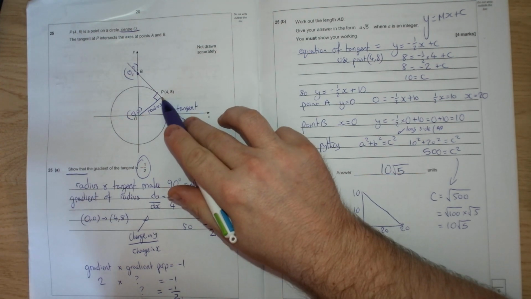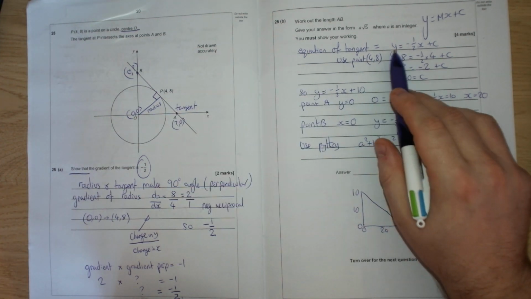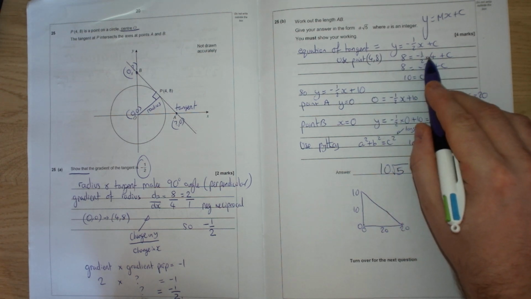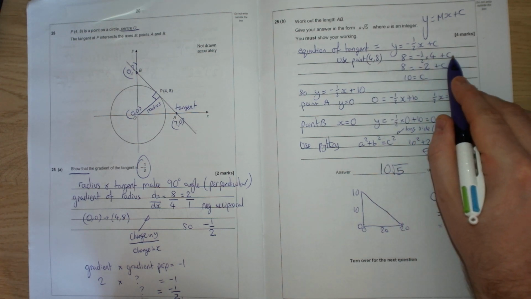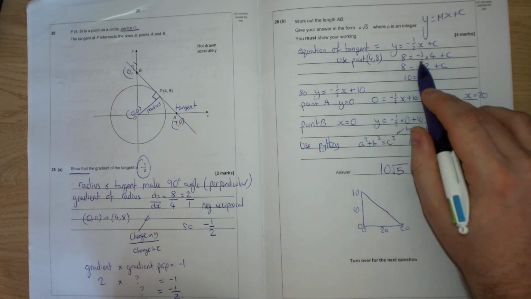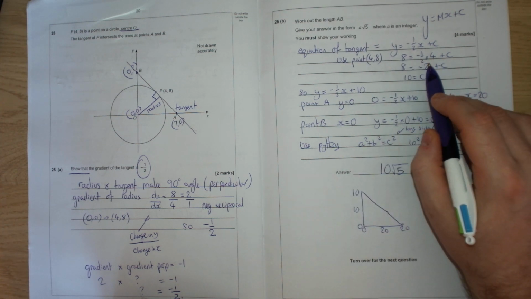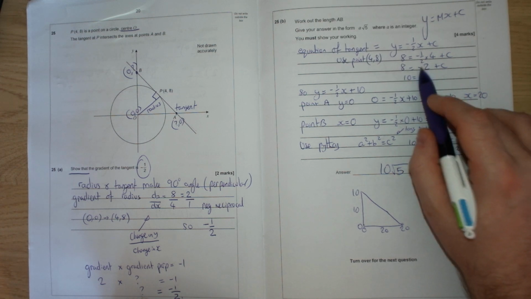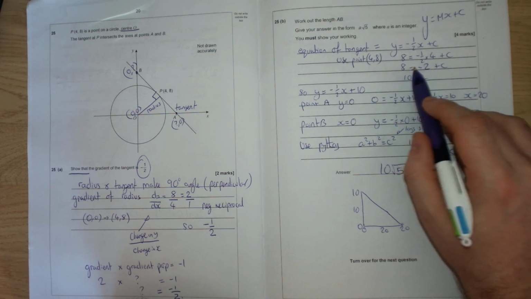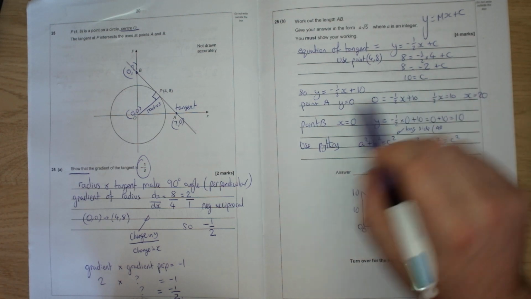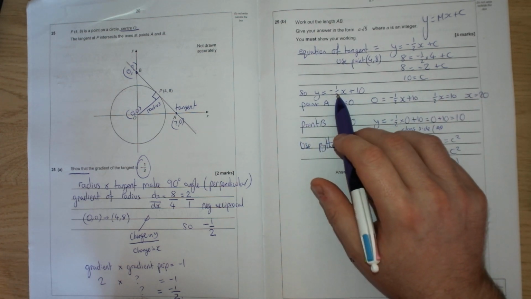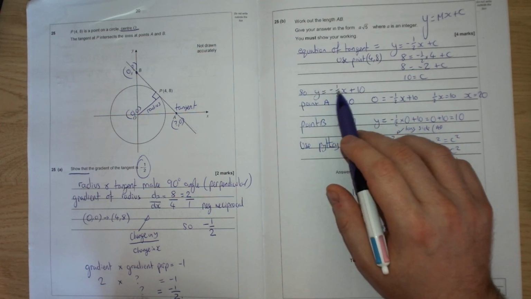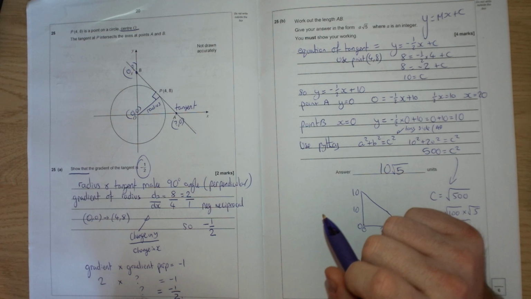Using the point that we know it goes through, this point 4, 8, I can substitute in, so y equals 8 and x equals 4, so I've got -1/2 times 4 plus something gives me 8. -1/2 of 4 is -2. To get from -2 to 8 you add on 10, or do the reverse there, so opposite of subtract 2 is add 2, 8 add 2 is 10. So I know that the gradient is -1/2, I know the constant is 10, so the equation of my tangent is y equals -1/2 x add 10.